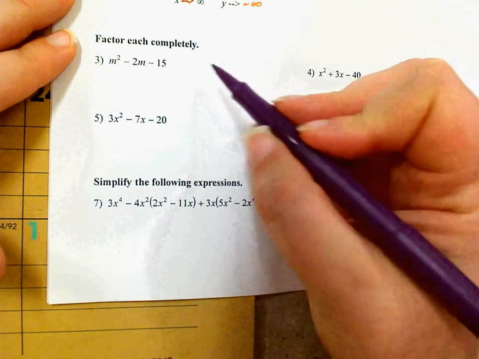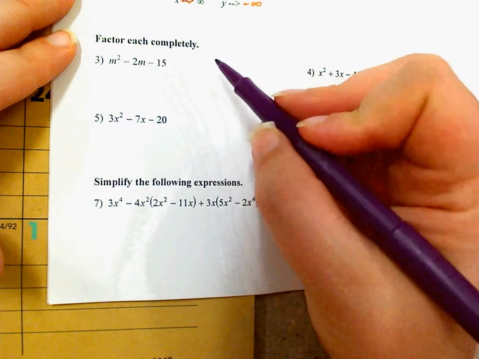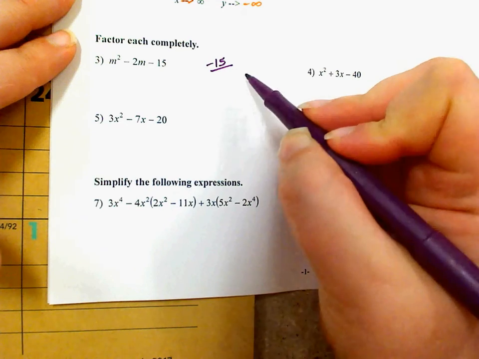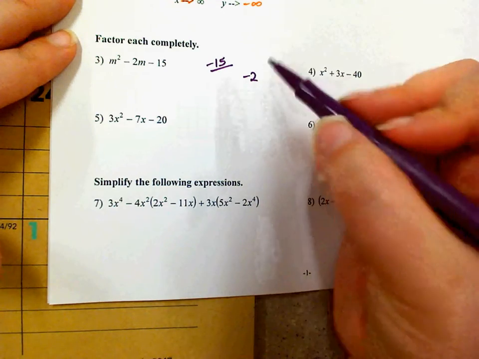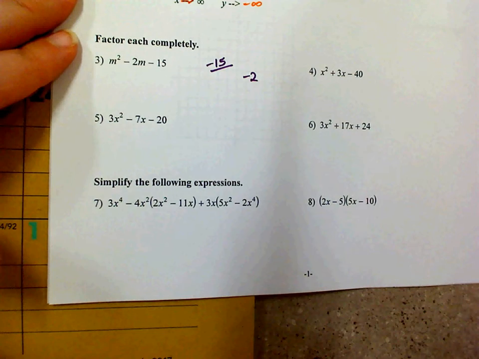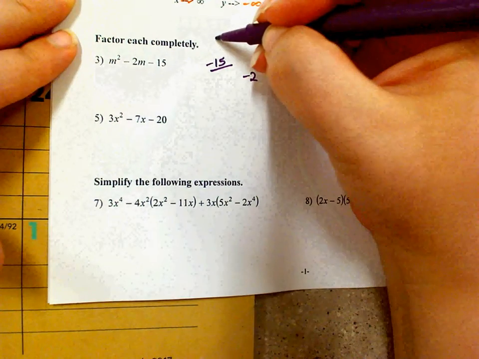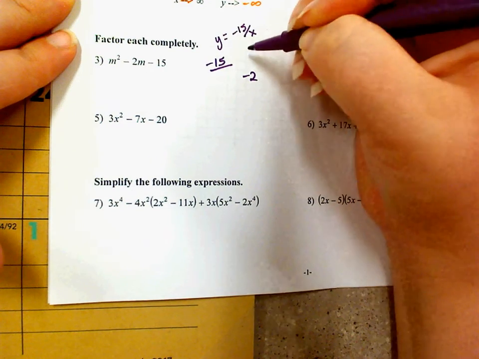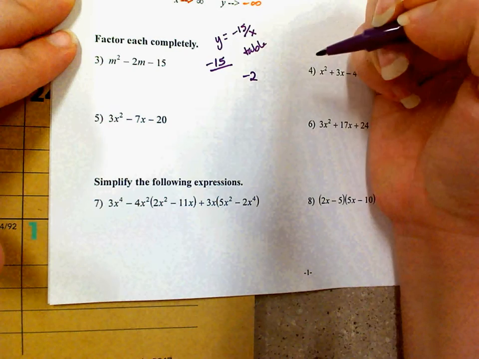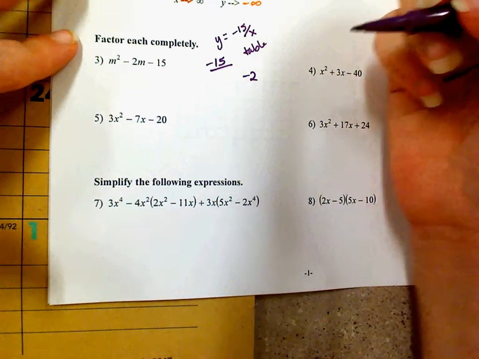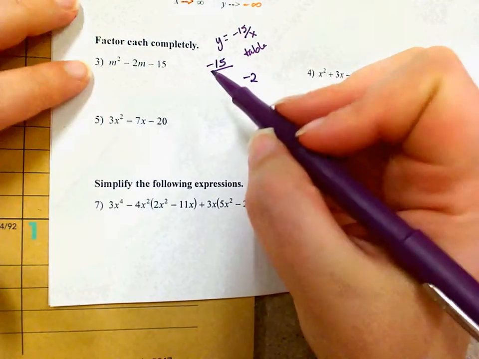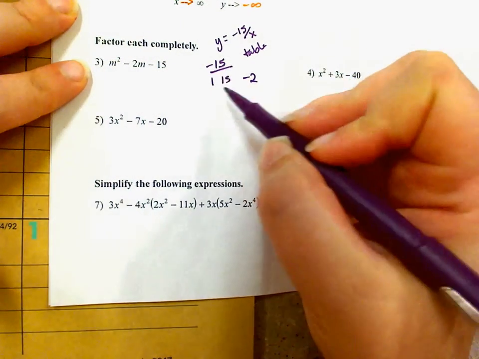The last number. I need the factors of negative 15 that add up to negative 2, the middle number, right? Do you remember how to find factors in your calculator if you're not good at remembering them? If you go to y equals and you type in negative 15 divided by x, and then you go to the table, then you just look for the whole numbers that divide into it, and then you've got your factors list, right? So you get 1 and 15, 3 and 5.